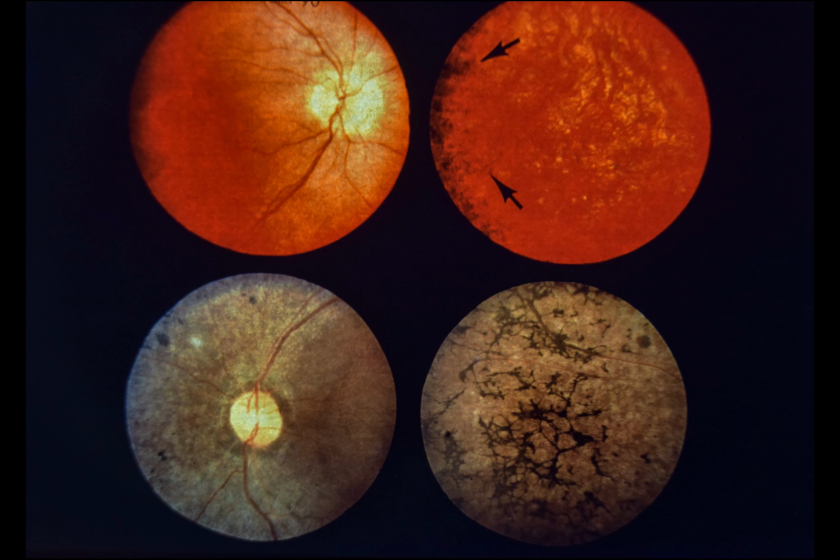A general examination revealed pes cavus, severe ataxia with loss of both position and vibratory sense, and diminished deep tendon reflexes. The left fundus shows mild optic disc pallor, narrowed retinal vessels, and extensive pigment migration into the retina in a bone spicule pattern.